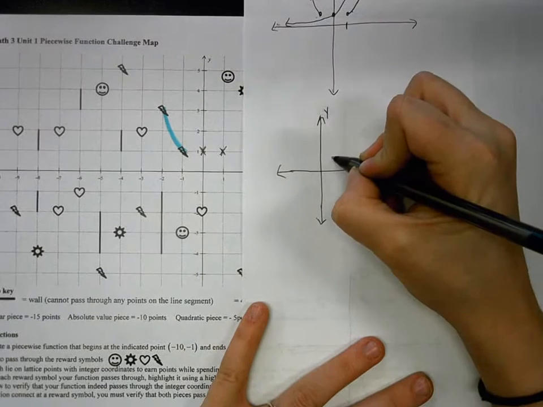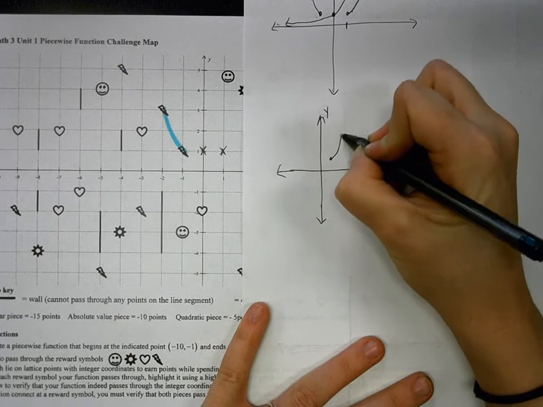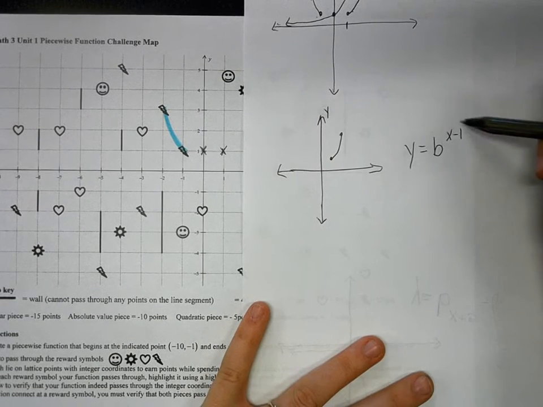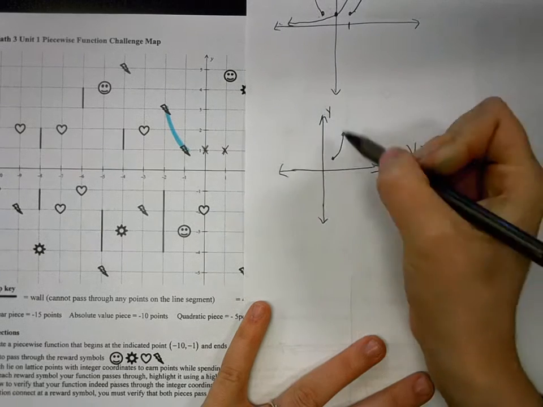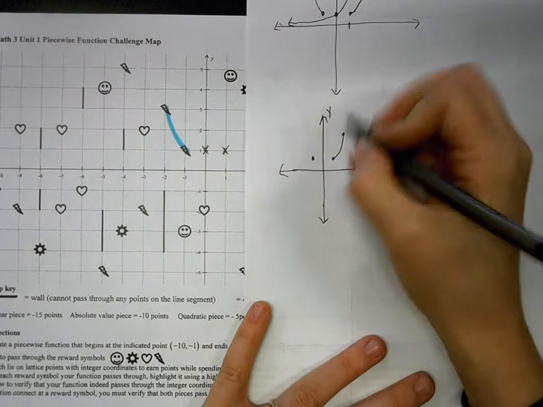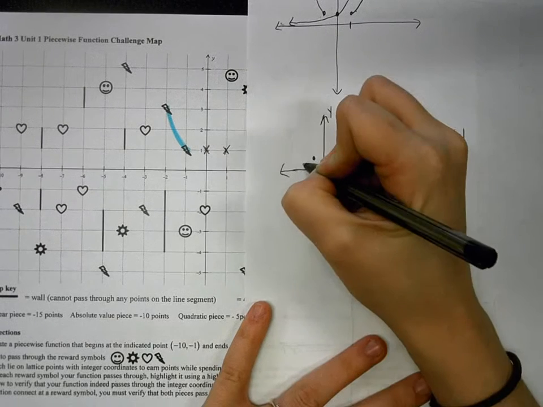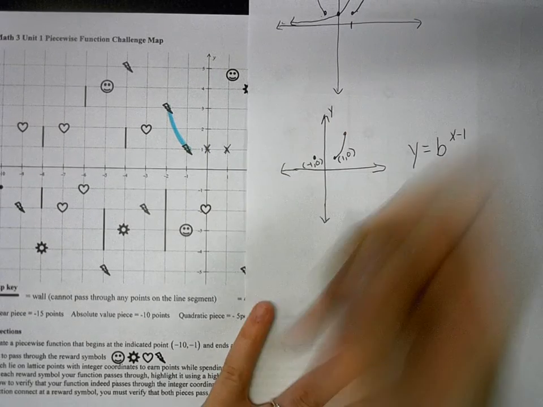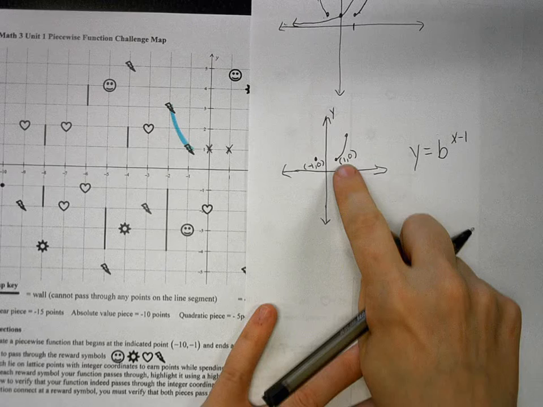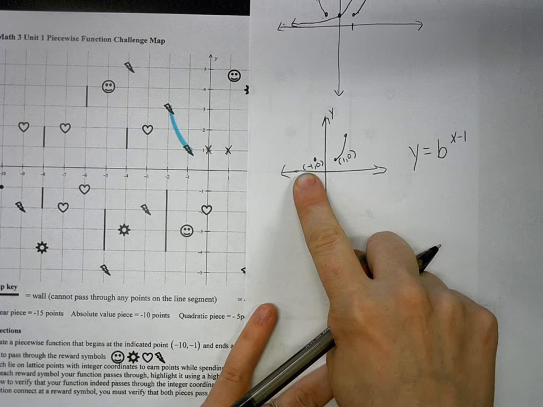So here's where my function is right now by translating to the right 1. If I want to go from 1, 0 to negative 1, 0, that's an opposite x value.